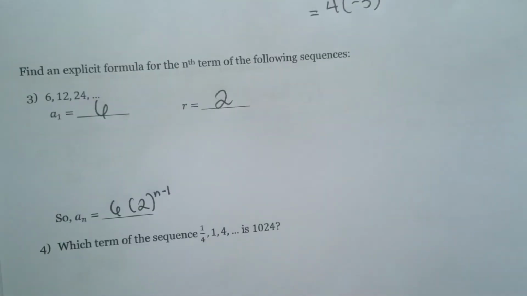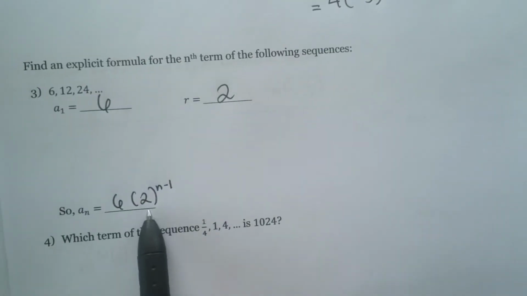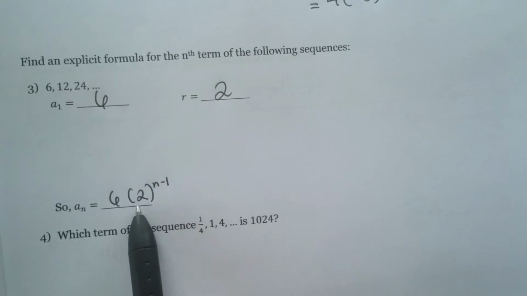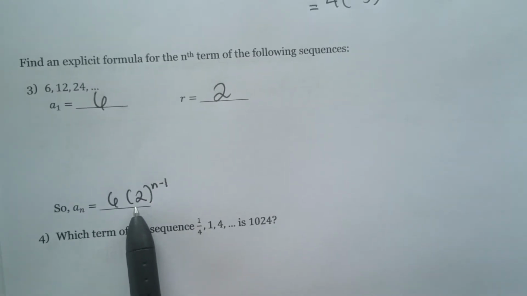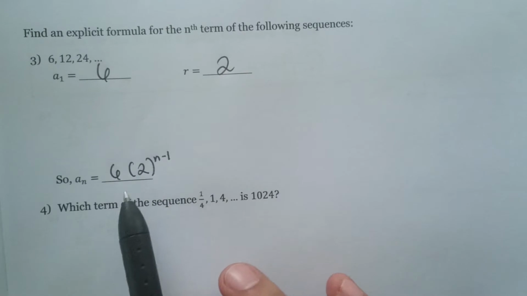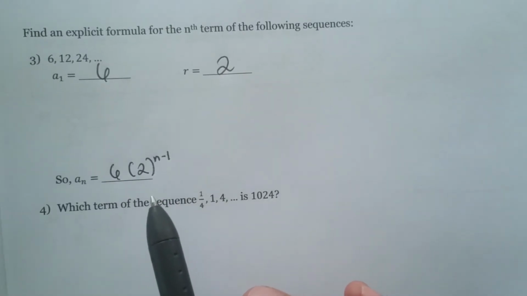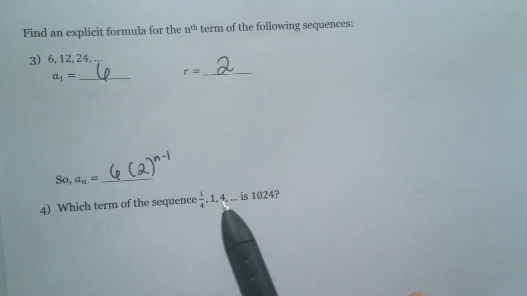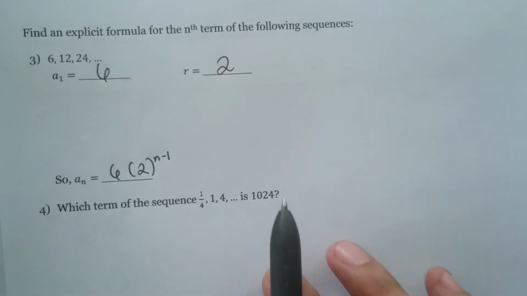So in my equation, since it's geometric, it's just the first term times the ratio to the n minus 1 power. Now, some of y'all might be asking, well, why do I have to put parentheses there? Do I have to? No, not in this case, but if you just always put the ratio in parentheses, you're going to make your life so much easier. If I ask you to type this out into a quiz, then if you don't put parentheses on it, you're going to get it wrong. So pay attention to those parentheses.